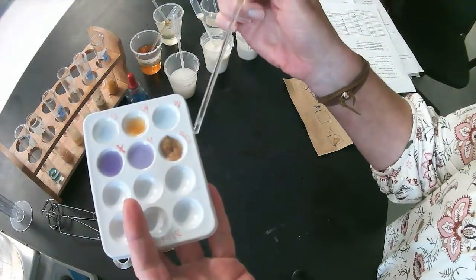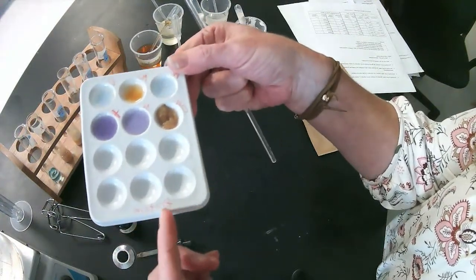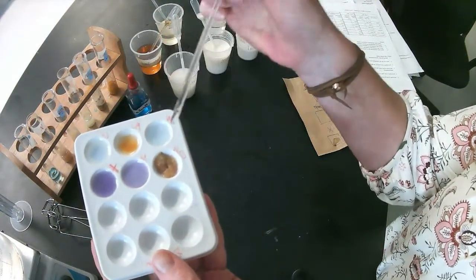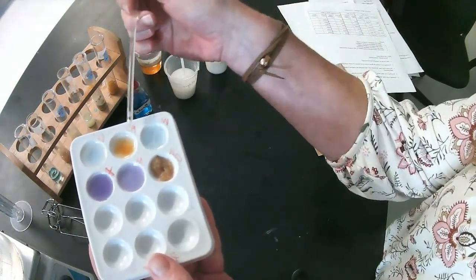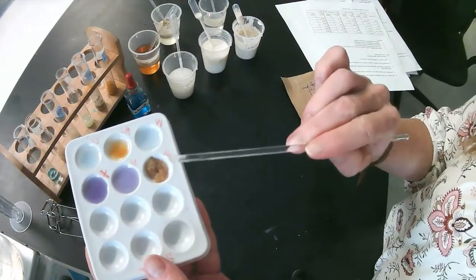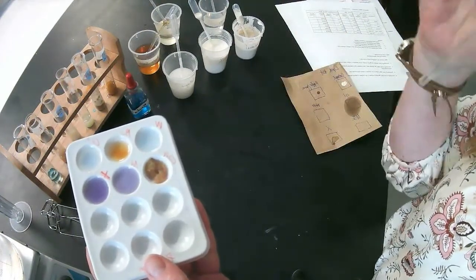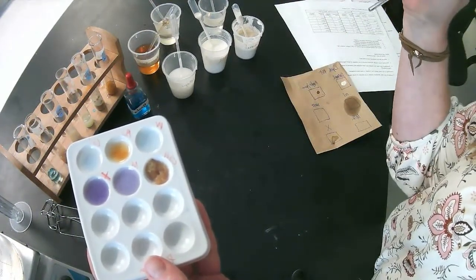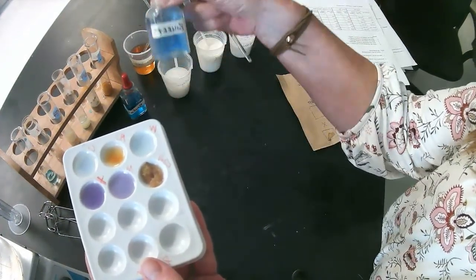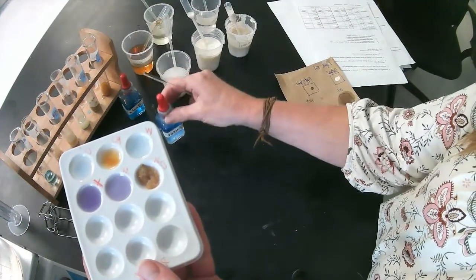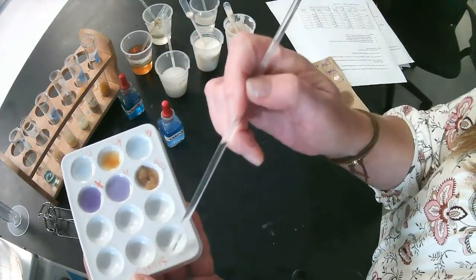Okay, so this was, again, our test for protein. I filled a well plate with each different substance: water, apple juice, oil, oatmeal, milk, and our X factor, or our unknown X. And then I placed in the drops of biuret to test for protein.